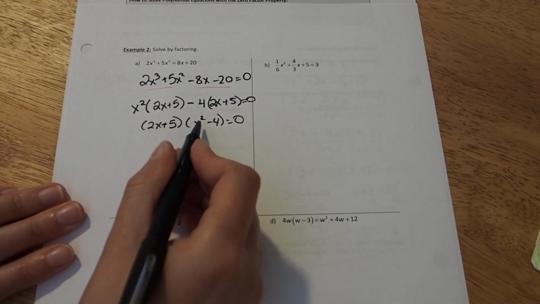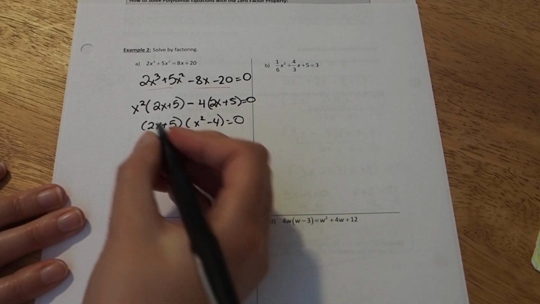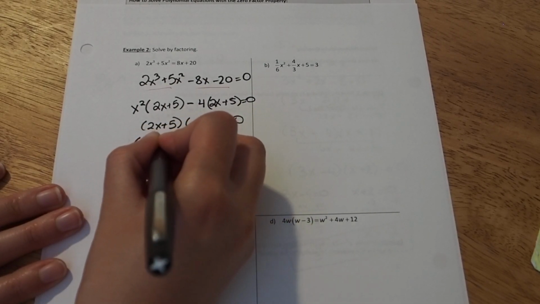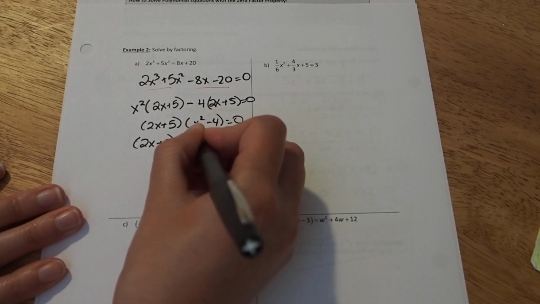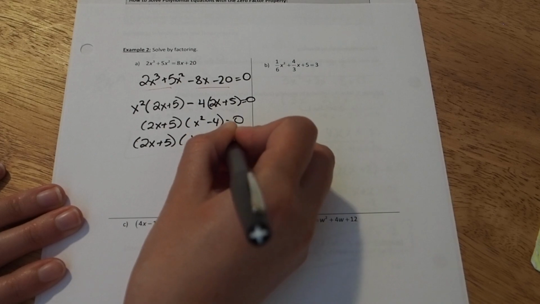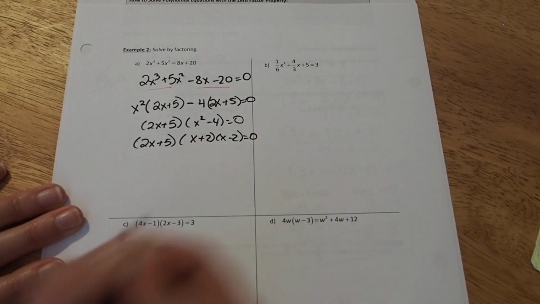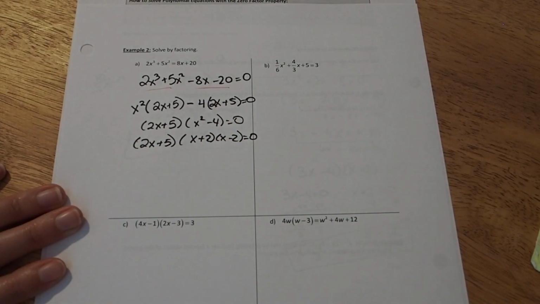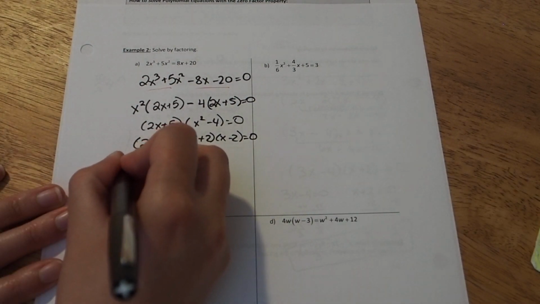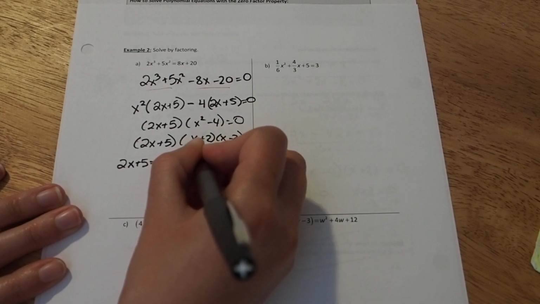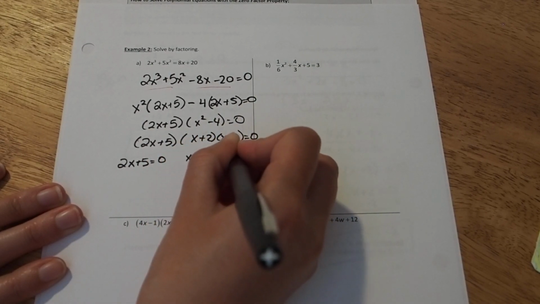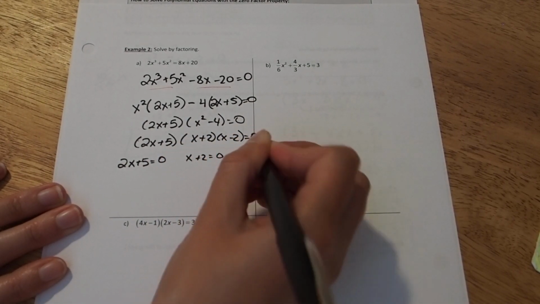Not quite factored yet because these still have a quadratic, and that quadratic can still be factored. So you're going to write this as (2x + 5) times, remember that factors into (x + 2)(x - 2), those binomial conjugates. There are 3 factors here. Set each of them equal to 0 and solve. So the first one is going to be 2x + 5 = 0, then x + 2 = 0, then x - 2 = 0.